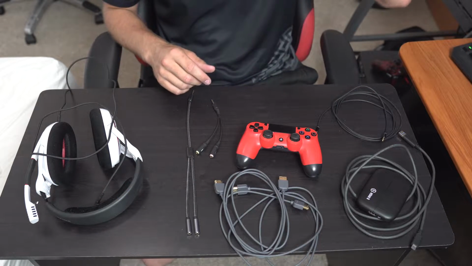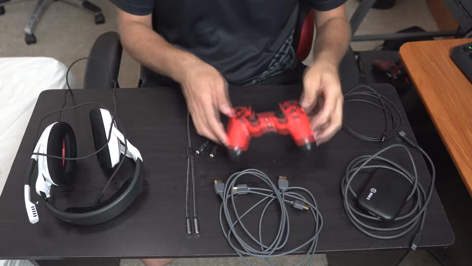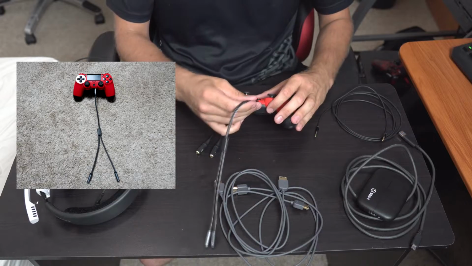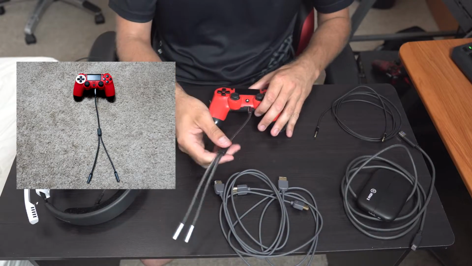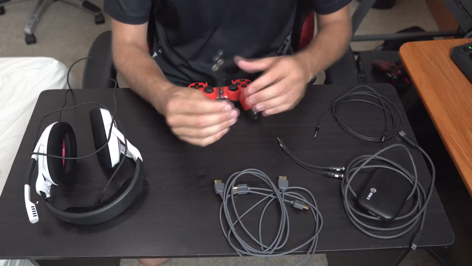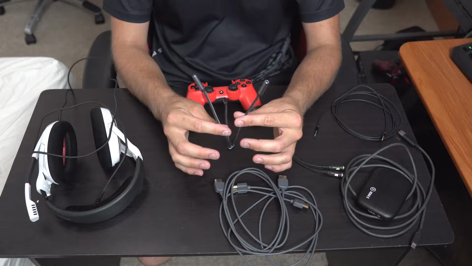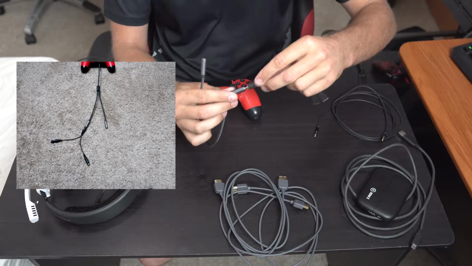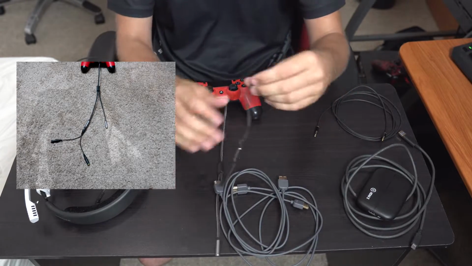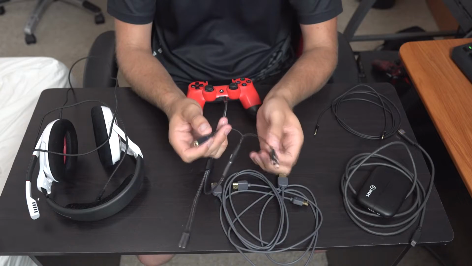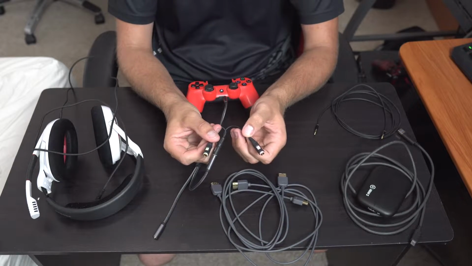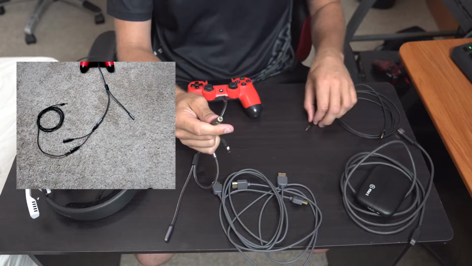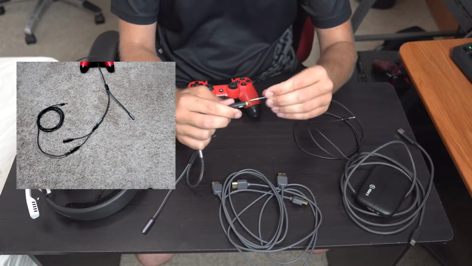So what you'll do to set it up is you have the controller, you'll plug the 4-pole male to female in to the audio port of your PS4. After that, one end of the 4-pole goes to the Y splitter. Now on the Y splitter, you'll see that you have a mic and headset. On the headset, you would plug your male-to-male in to here.